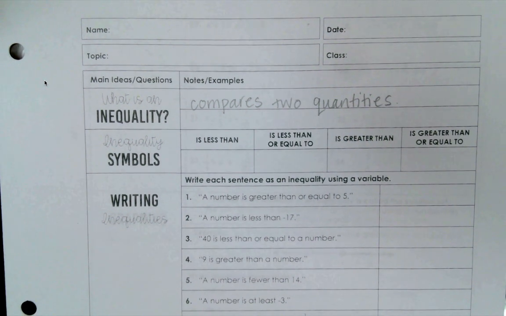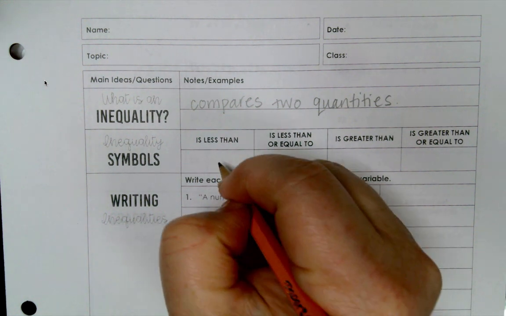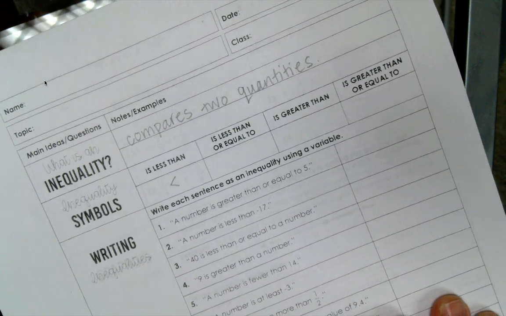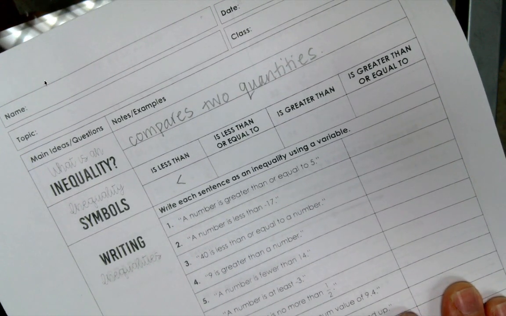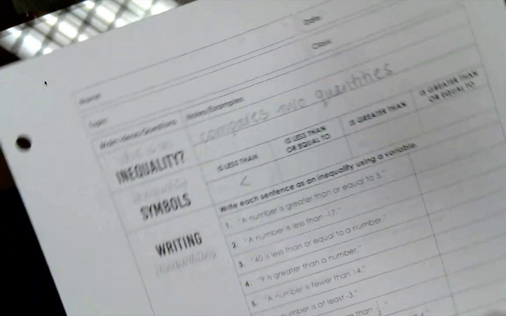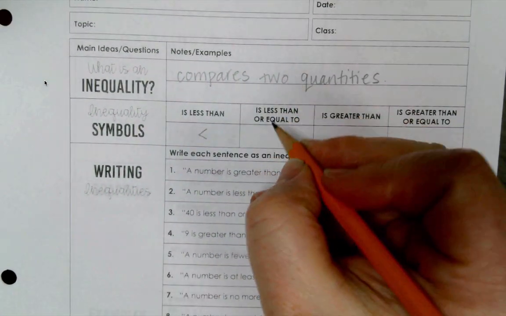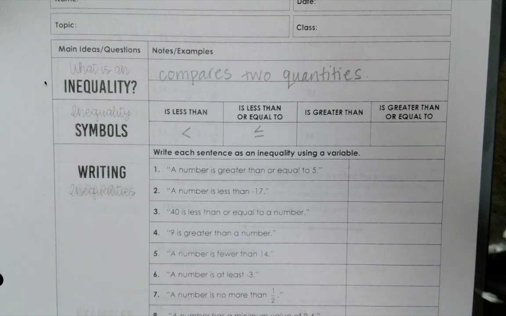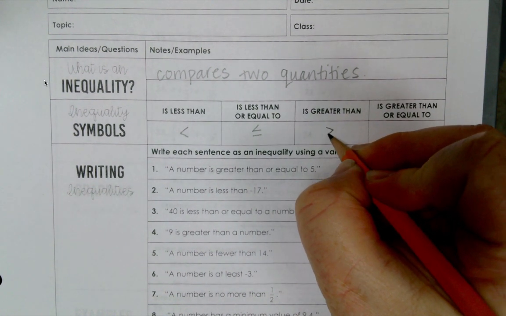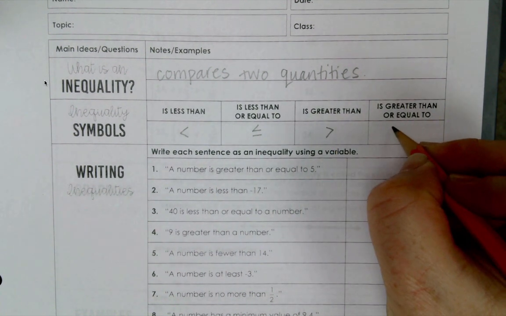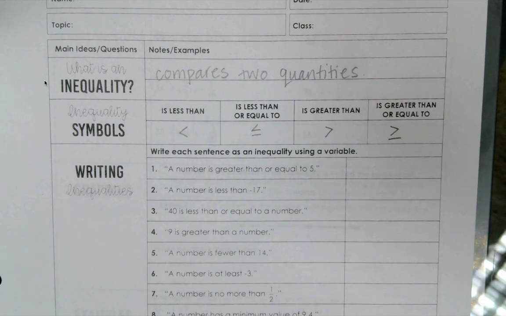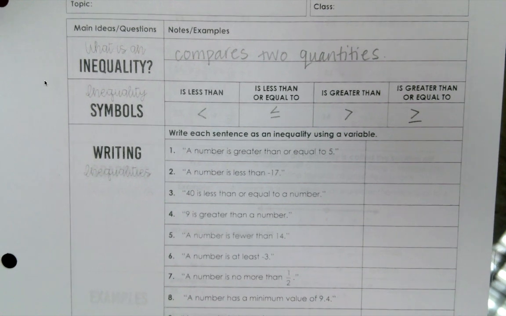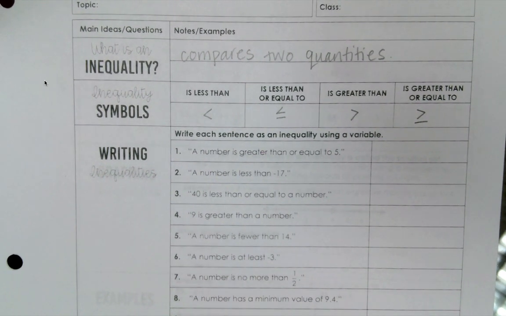So an inequality symbol is less than. So less than looks like this. It's almost like an L, you know? See how my L, if I were to write a really bad L like that, is less than or equal to, so we put less than and then an equal sign underneath, is greater than or greater than or equal to, okay? So we're going to write each sentence as an inequality using a variable, okay?